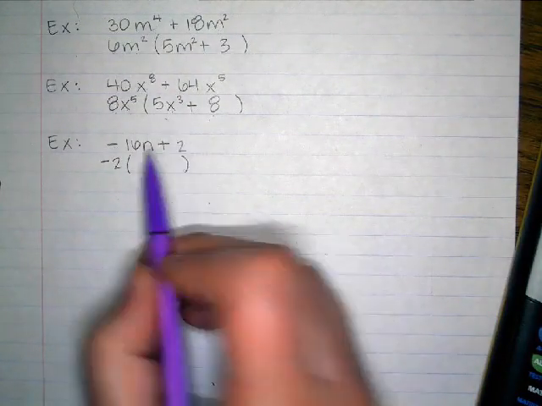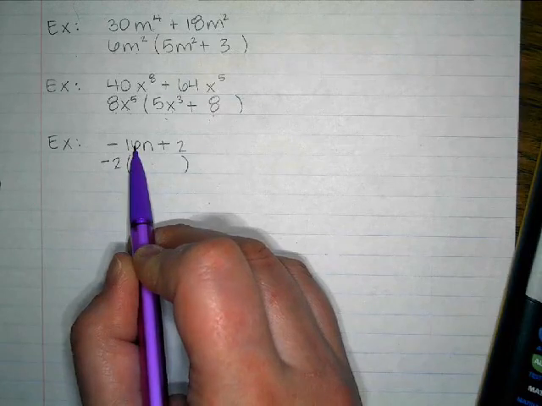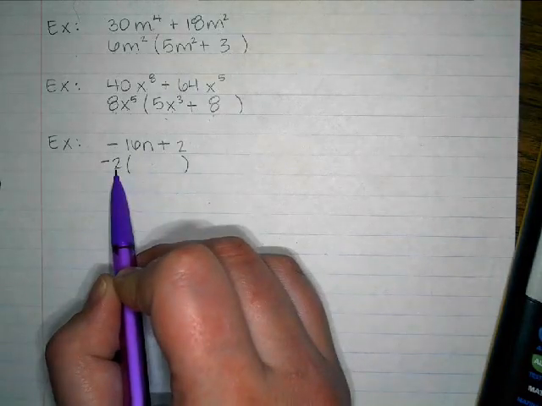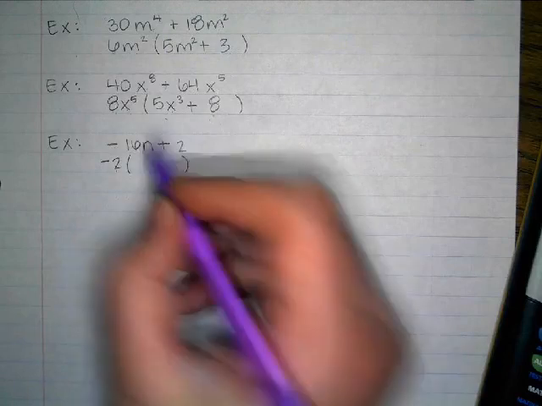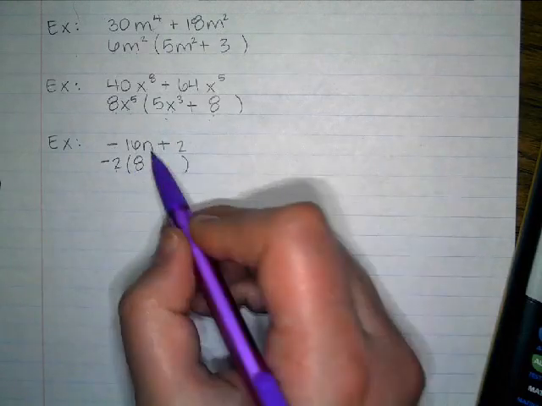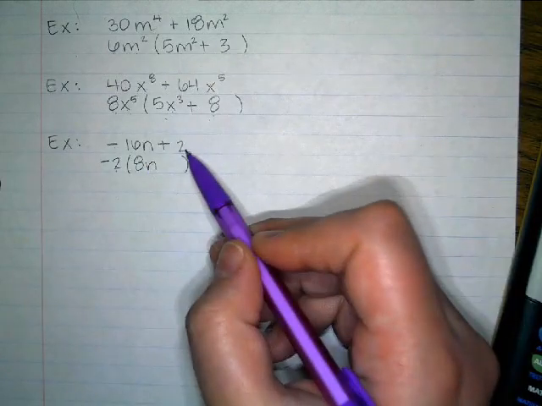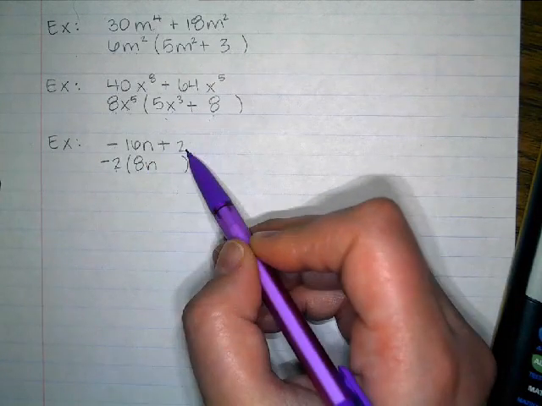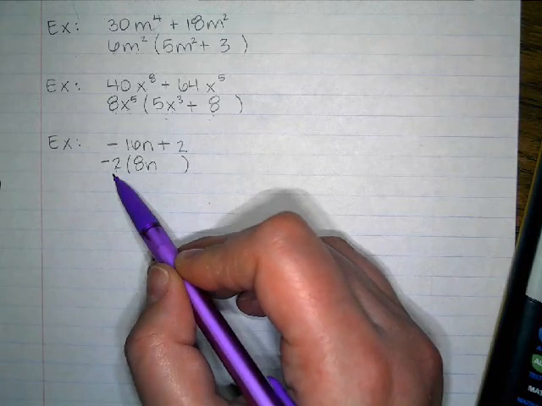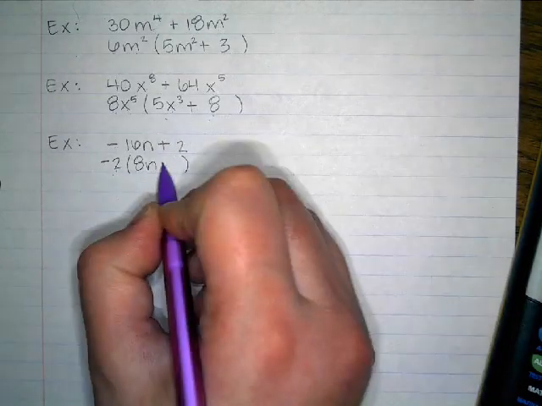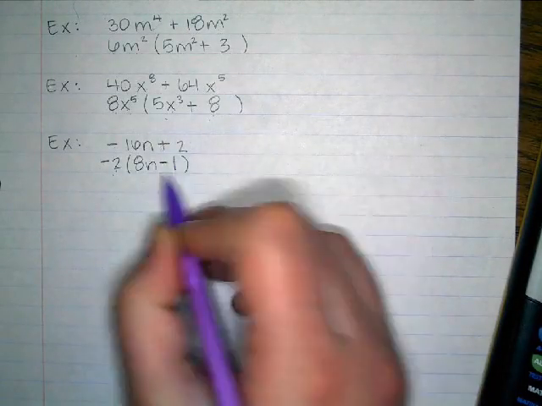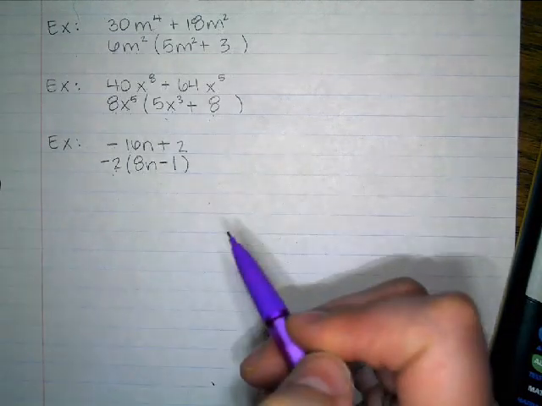Negative 16 divided by negative 2 is positive 8. We didn't take out a letter this time, so we just have the n. And positive 2 divided by negative 2 is negative 1. So you just have to be careful with the ones that have the negatives in the front.